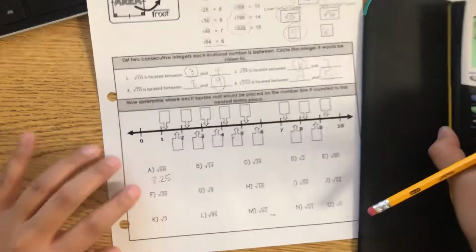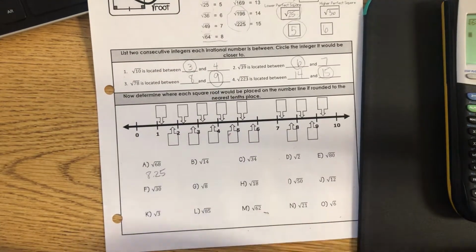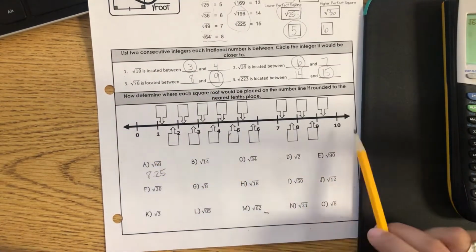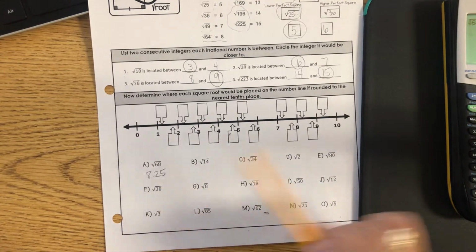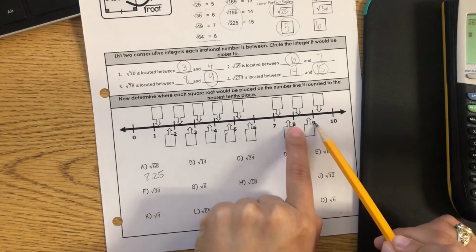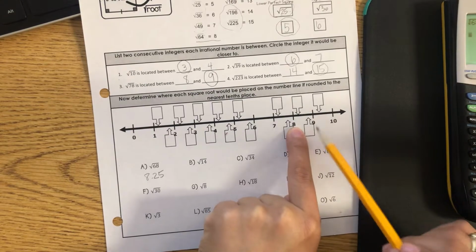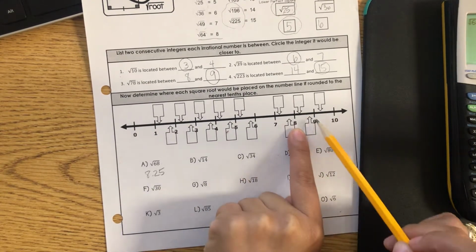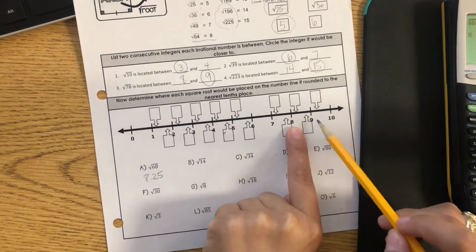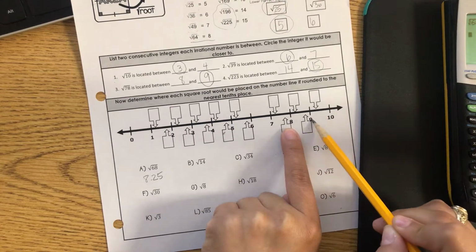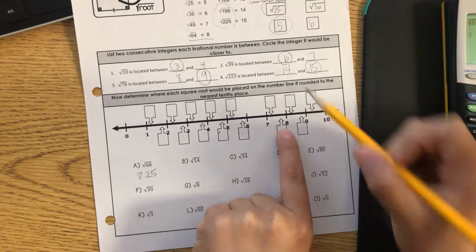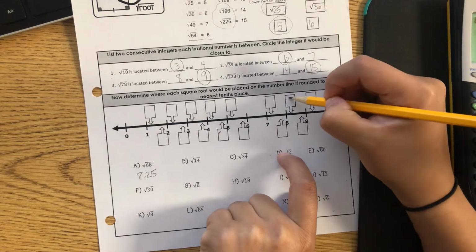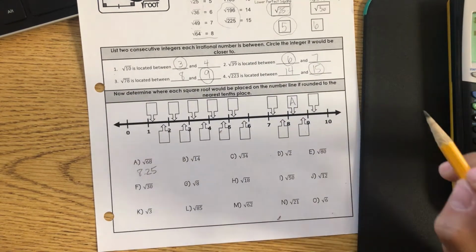okay? Now think about that. If I have $8.25, what two dollar amounts is it going to be between? Well, it's going to be between 8 and 9. Well, here we have 2 boxes. Well, which one is it going to be closer to? Which one is $8.25 closer to, $8 or $9? Well, it's going to be closer to $8. So letter A is going to go there, okay?